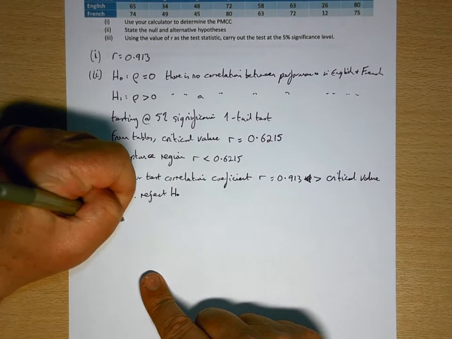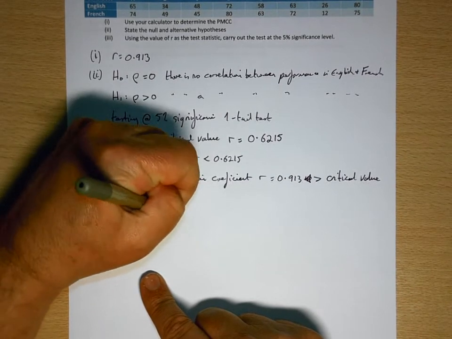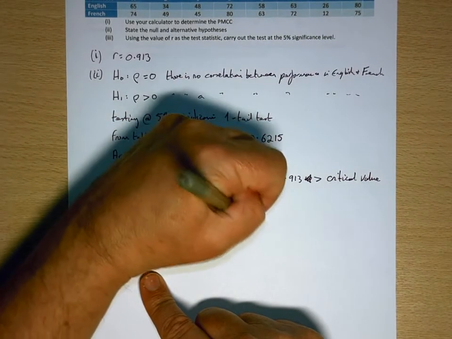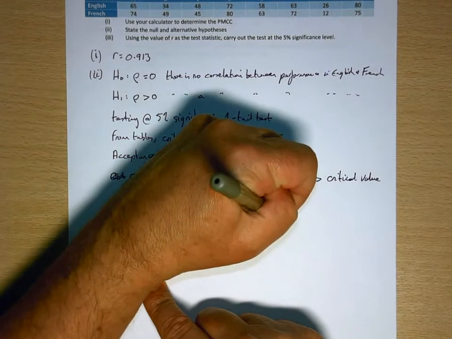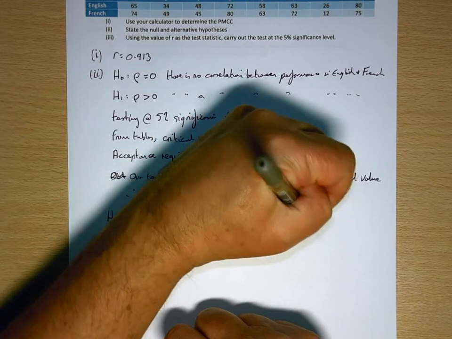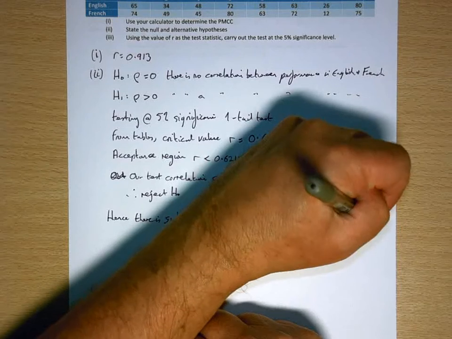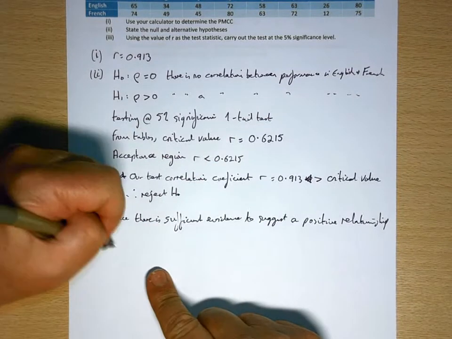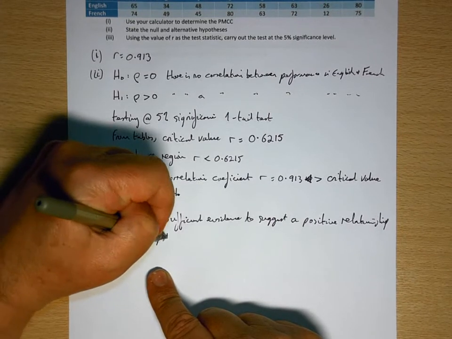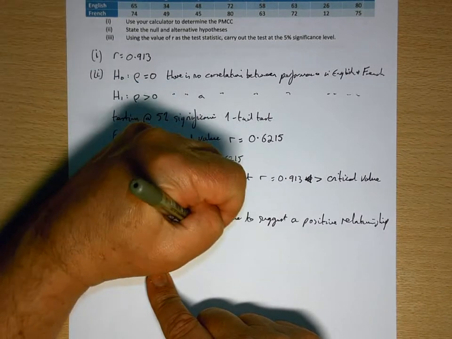So we can say, hence there is sufficient evidence to suggest a positive relationship between English and French test scores.